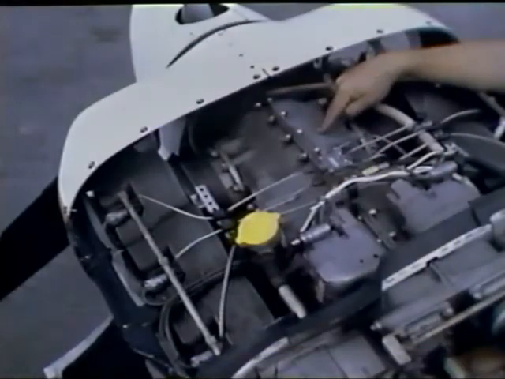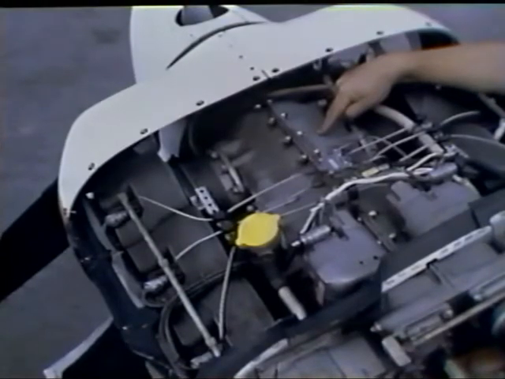Now let's look at the main body of the aircraft engine. This is the crankcase, which is made of cast aluminum alloy. This component houses all rotating parts of an engine. The cylinders attach to it and become the actual point where the engine is mounted in the airframe.